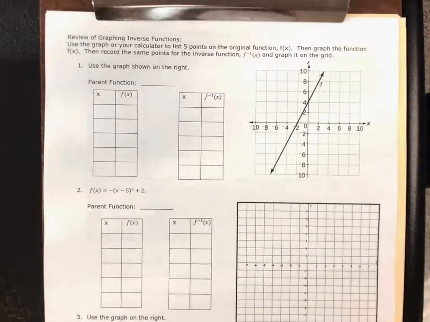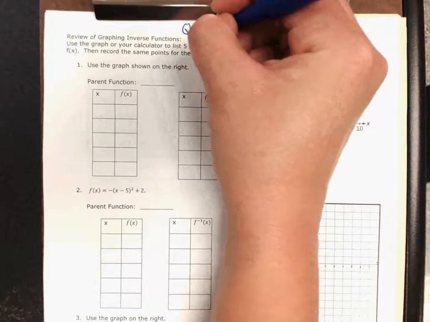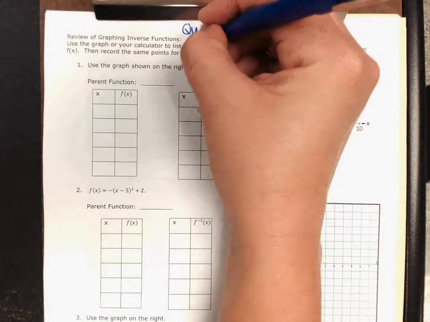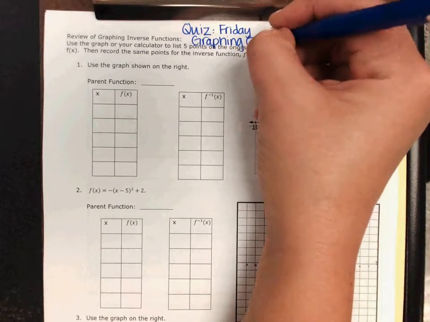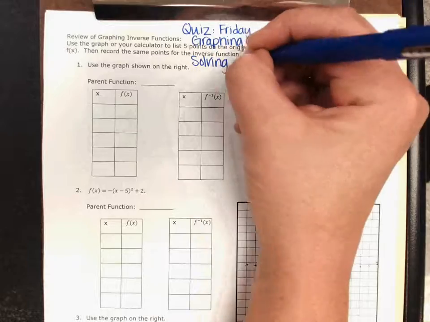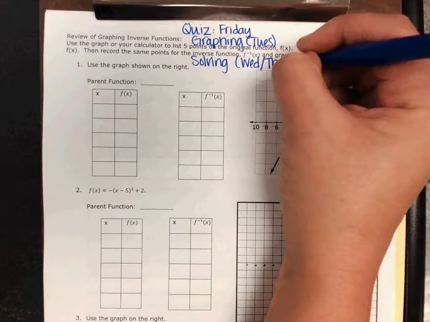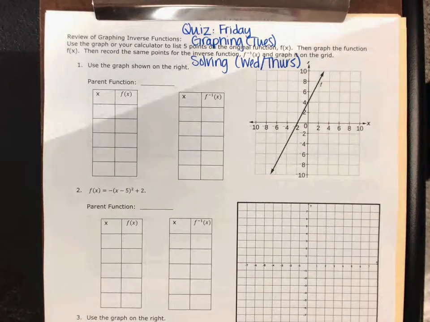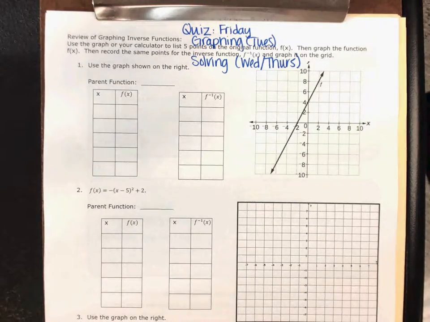Hey guys, so I want to make sure that you're super prepared for your quiz, which is on Friday. It's going to cover two things. It's going to cover graphing inverses, okay, that's what we did on Tuesday. And then it's going to cover solving for inverses, which we did Wednesday, and we're going to do again today on Thursday. So I was afraid that since we've covered solving for 2 days, that you guys would forget how to graph. So we're going to do 3 quick examples just to kind of get you thinking about it.